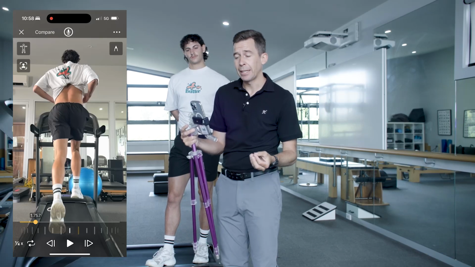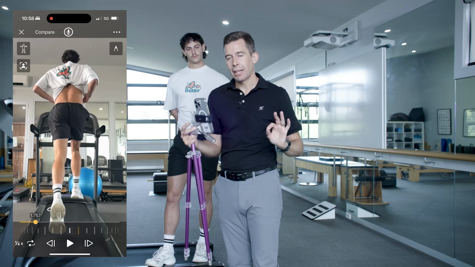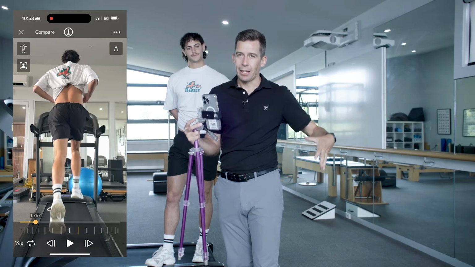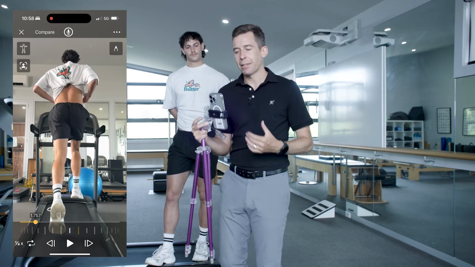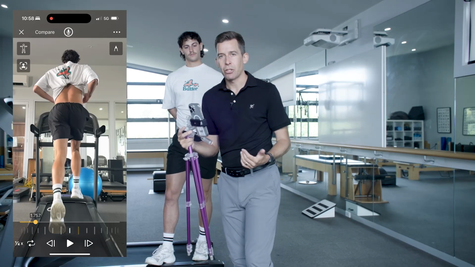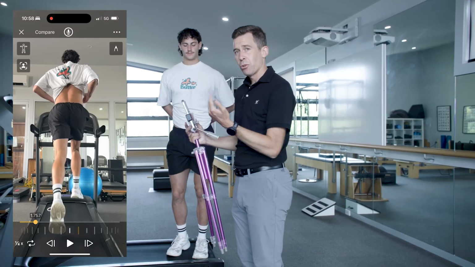But if we're seeing excessive pelvic drop, we do often see that associated with overstriding. Interestingly, that pelvic drop is not associated with strength. It's not necessarily a strength issue, it's a motor control issue, and that's something that we can work with through gait retraining.